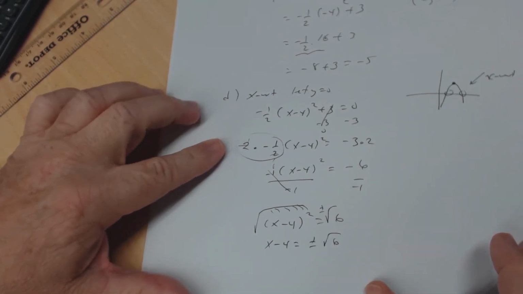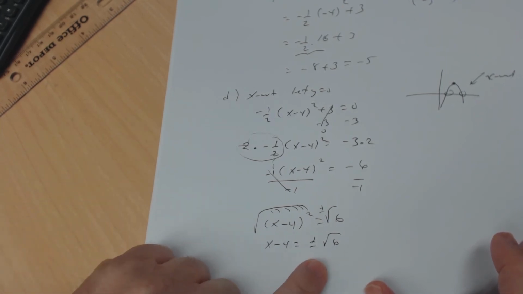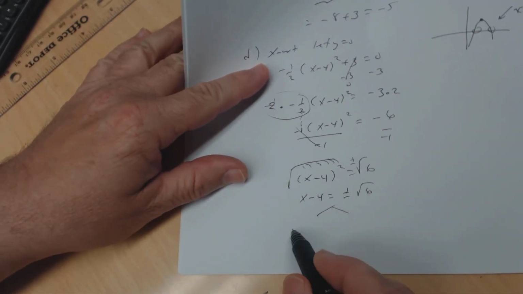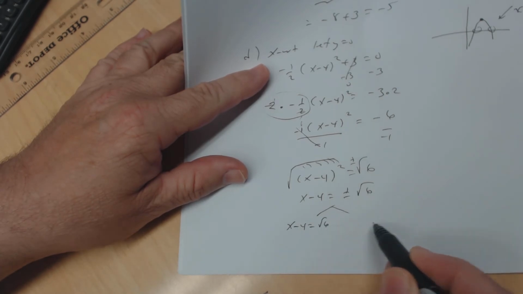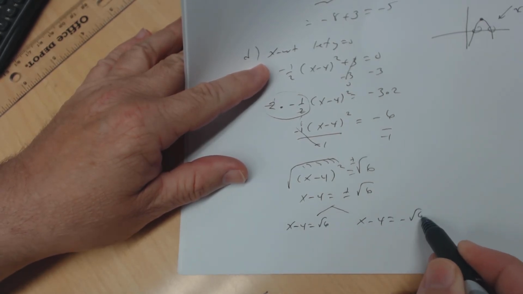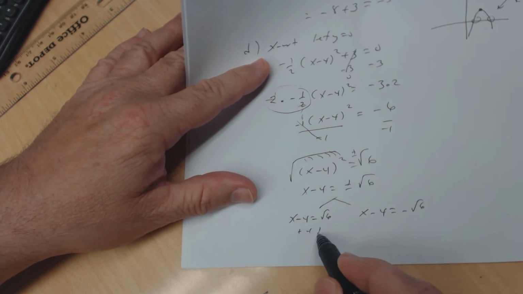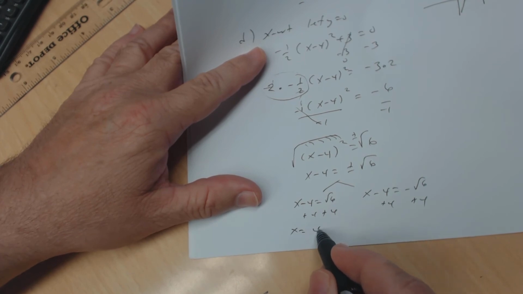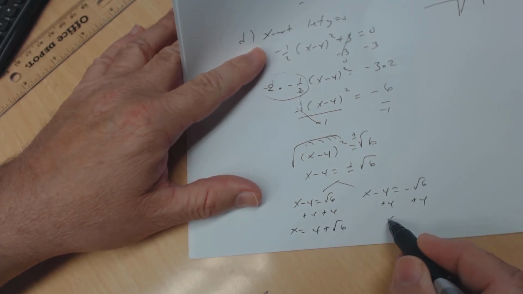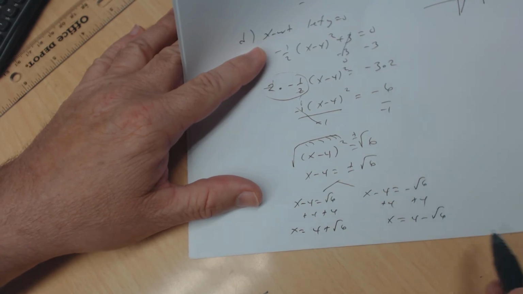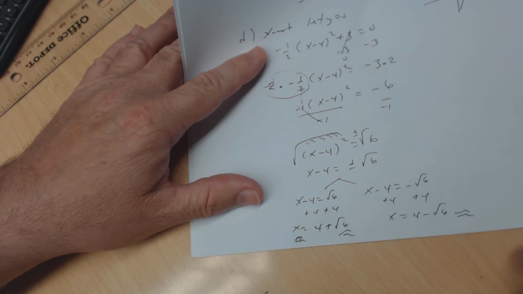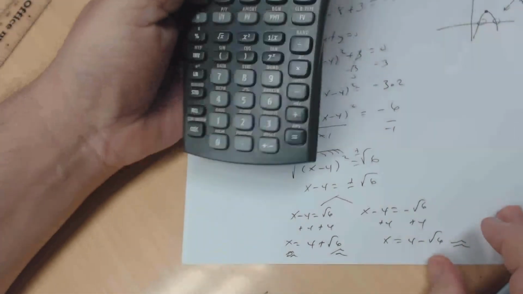Now, remember, you're finding the x-intercept, so now you have to approximate this. You see how the square root of 6 is going to be an irrational number? So what I would do is just break it into two parts. x minus 4 equals the square root of 6, and x minus 4 equals negative square root of 6. Then add 4 to both sides in both cases, and you get x equals 4 plus the square root of 6, and x equals 4 minus the square root of 6. And now just approximate. Use your calculator and approximate what this is.